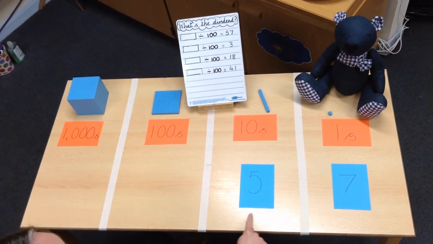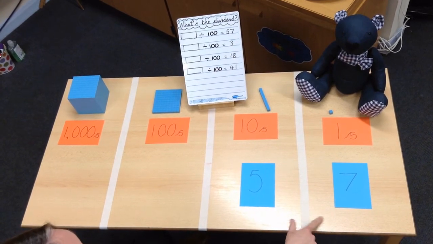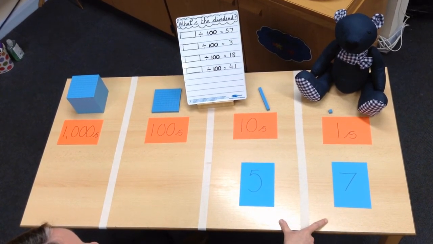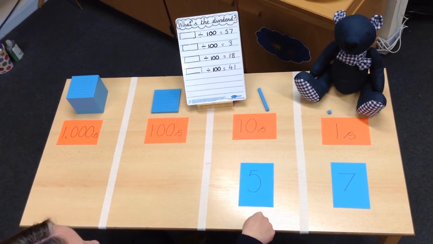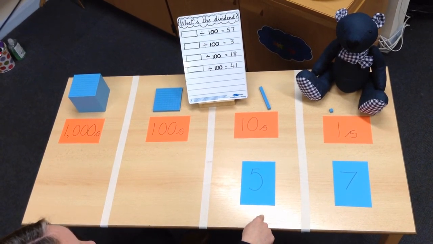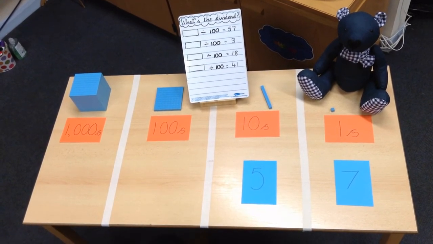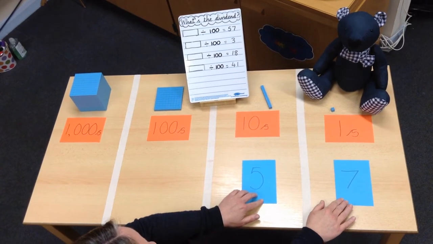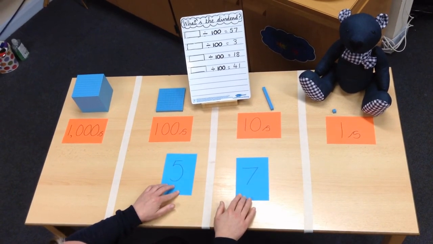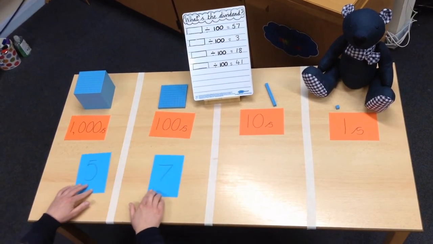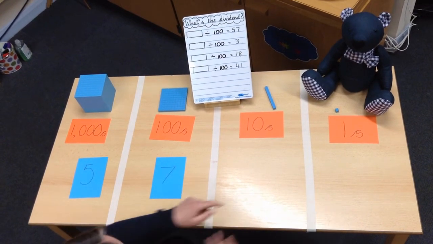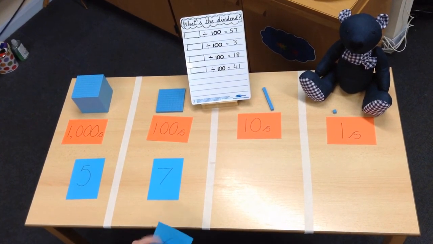Well, this has already been made 100 times smaller. To find the dividend, we need to do the inverse, the opposite. We need to make it 100 times greater. 10 times greater, 100 times greater. Can you remember what we have to do with these 2 spaces?